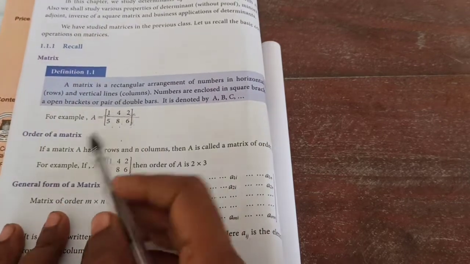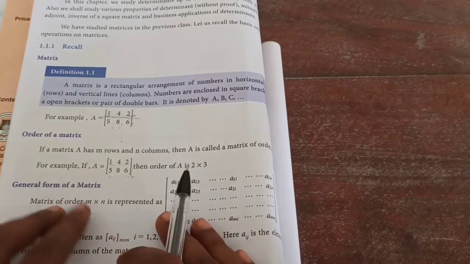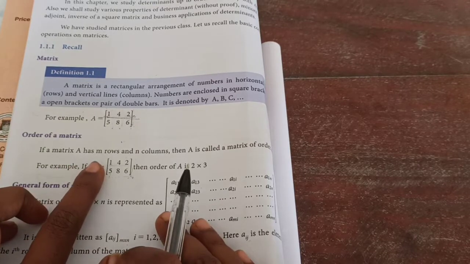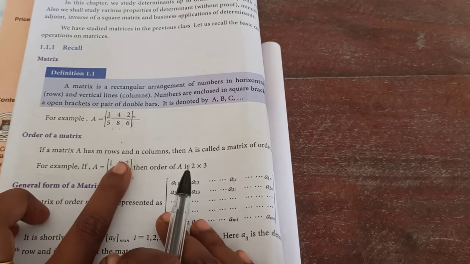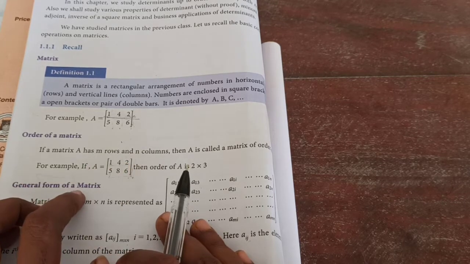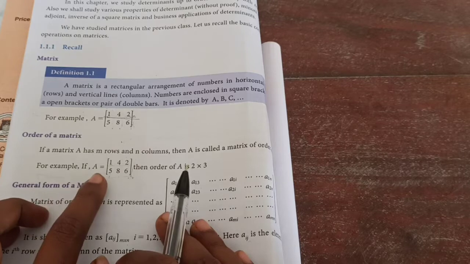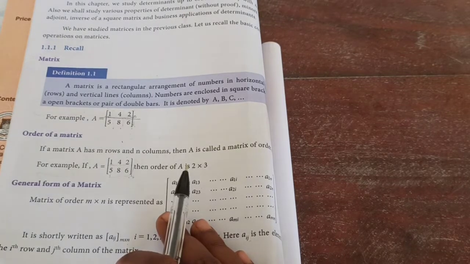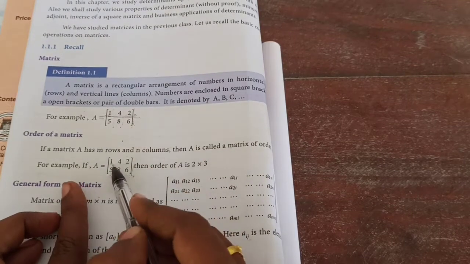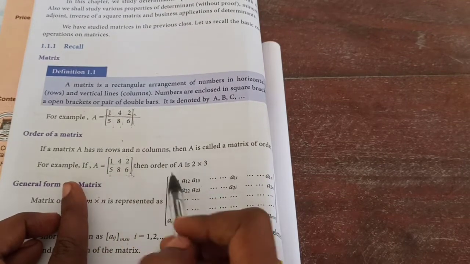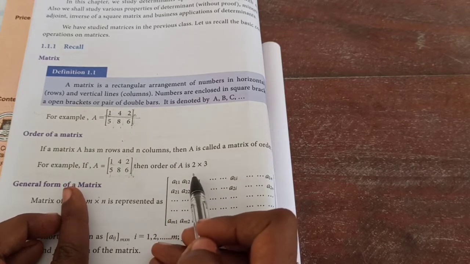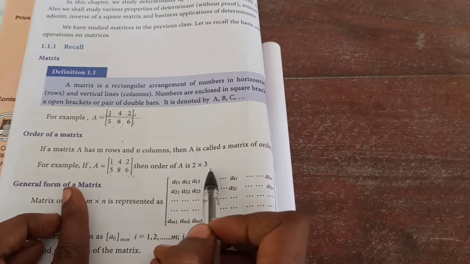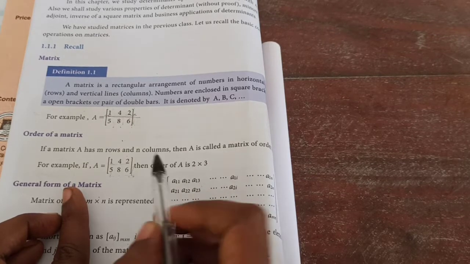Next is the order of a matrix. If a matrix A has m rows and n columns, how will we say the order of the matrix? Last year you learnt this. If a matrix A is given, how many rows are there? Don't confuse row and column. Row comes first, so we call the order of a matrix m cross n. So m comes first, n comes next.